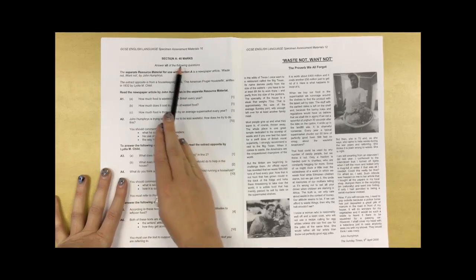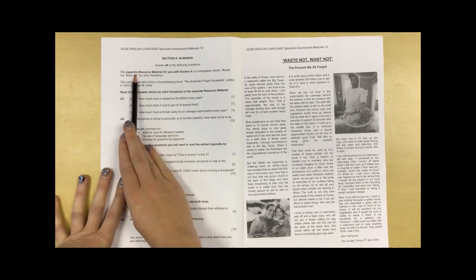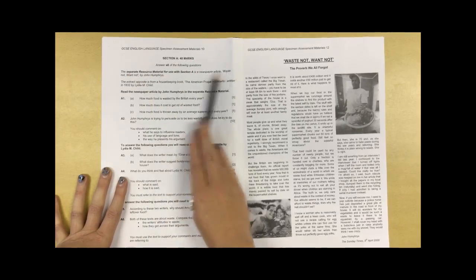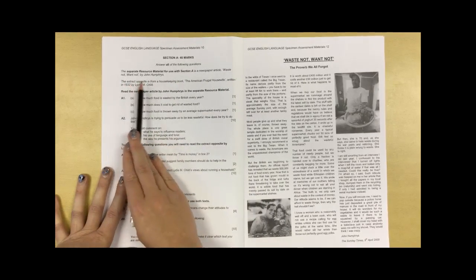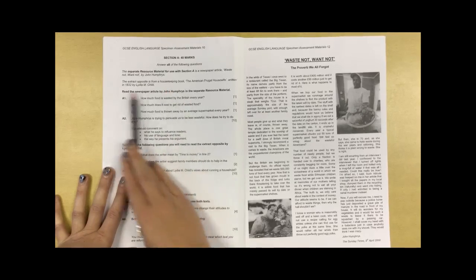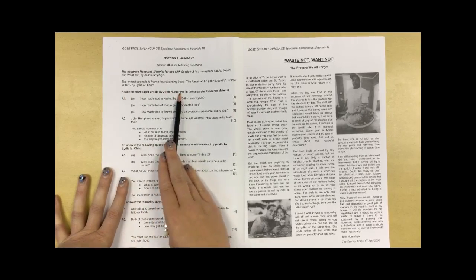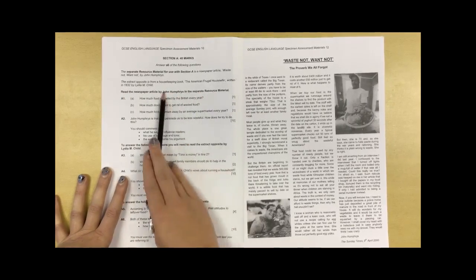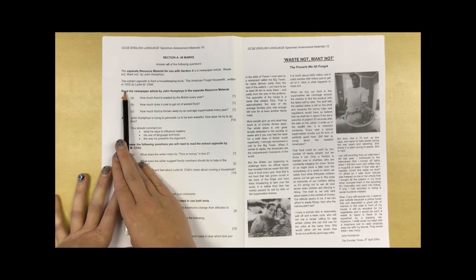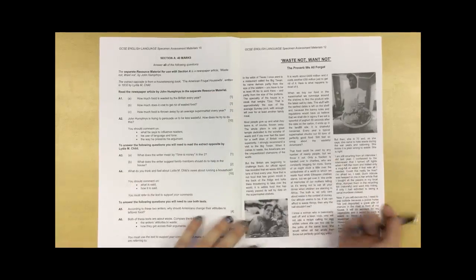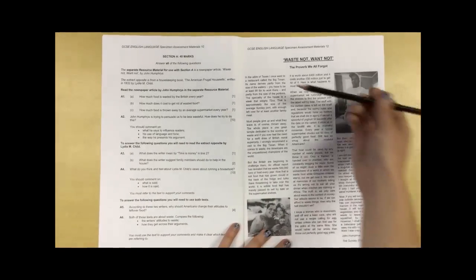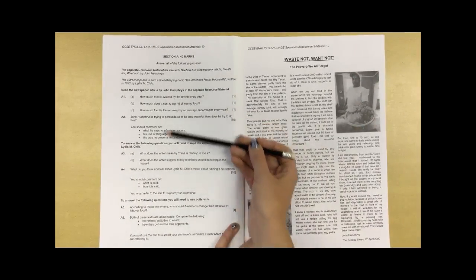It tells you, first of all, what the extracts are. I'm not going to read those out, but it gives you an indication of where they've come from, when they were written and who by. Then it tells you which extract to look at for which set of questions. So for this first one, it says read the newspaper article by John Humphreys in the separate resource material, which would be this one here, and then answer these questions.